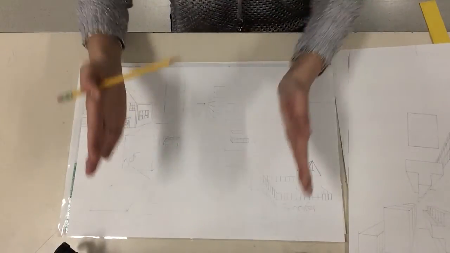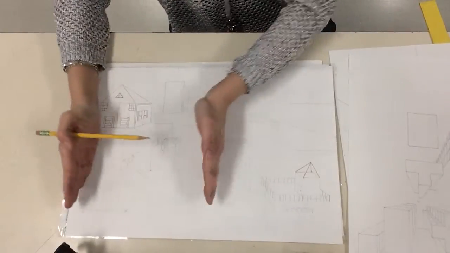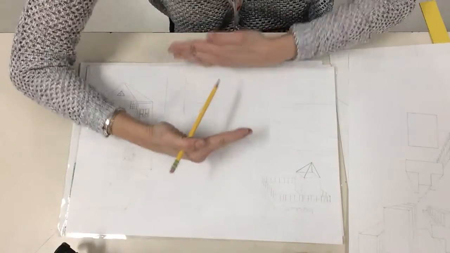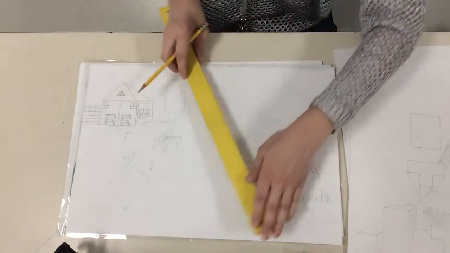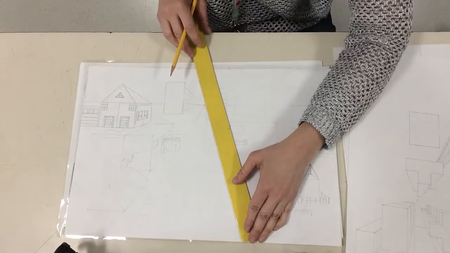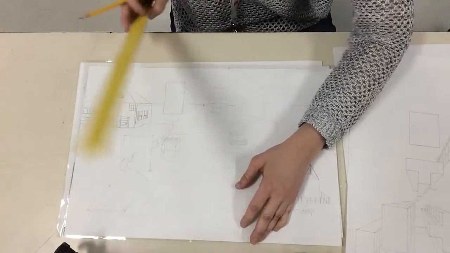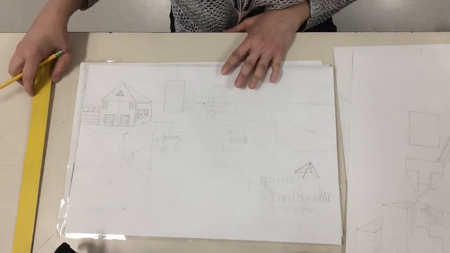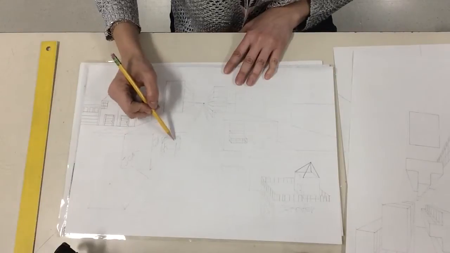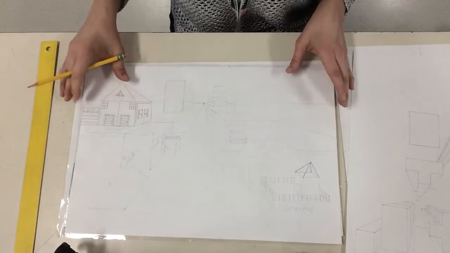And the basic rules: all the lines are either parallel to the sides of the paper, parallel to the top and the bottom of the paper, or if it's a diagonal, it's going to go to the vanishing point. And that's it. If you can keep those three rules in mind, you can do pretty much anything. Of course, there are special shapes, which we will talk about in another video.